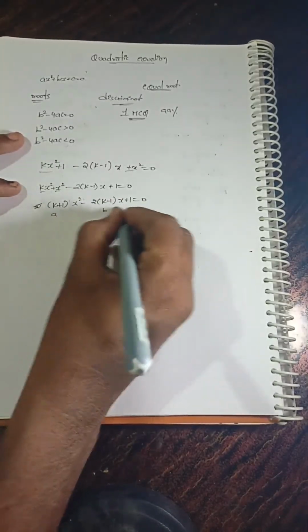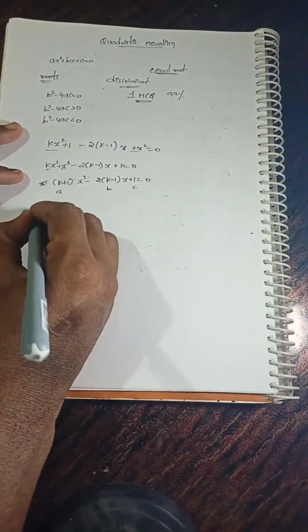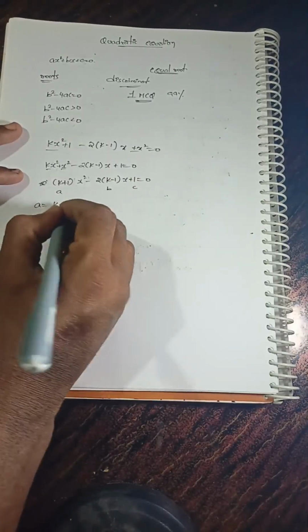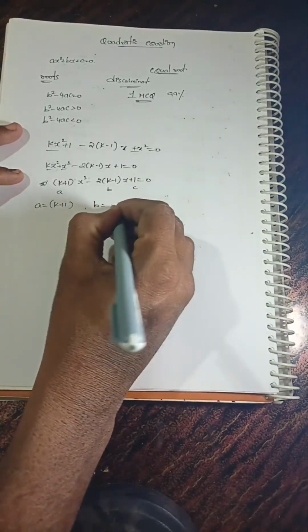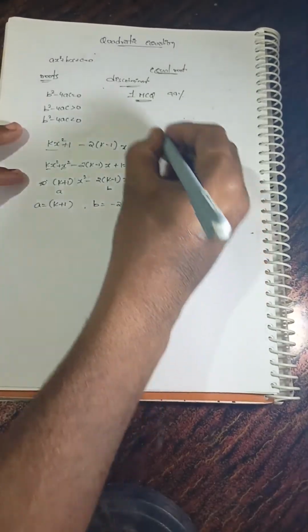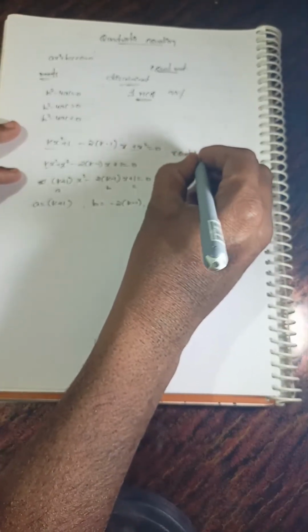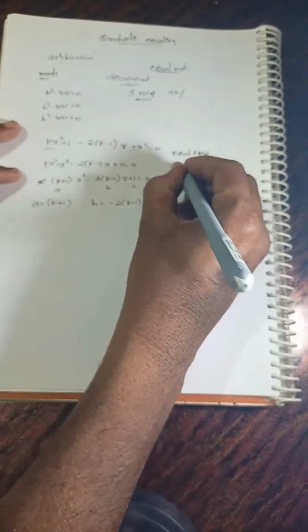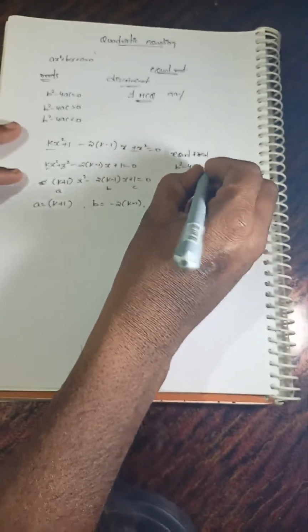This is a value, b value and c value. What is a value here? K plus 1. What is the b value here? Minus 2 into k minus 1. What is the c value here? 1. So if he is asking equal and real roots, you have to take the value b square minus 4ac is equals to 0.